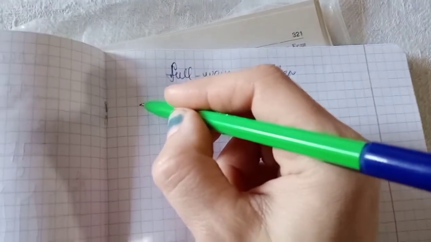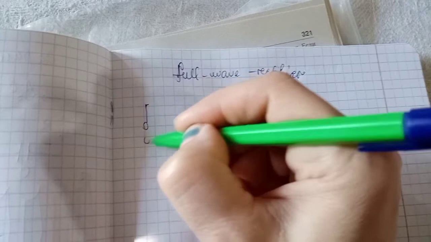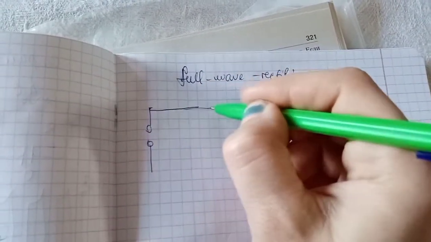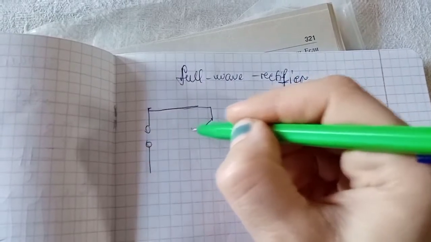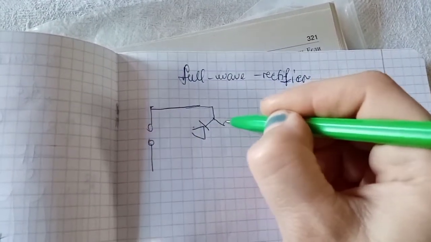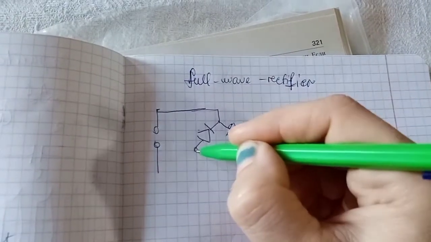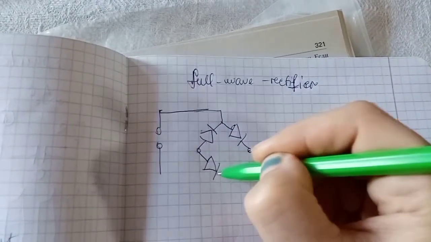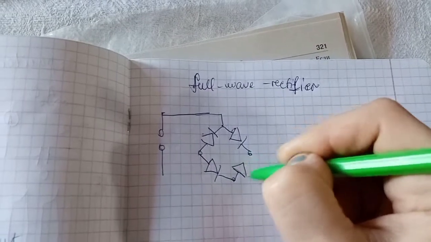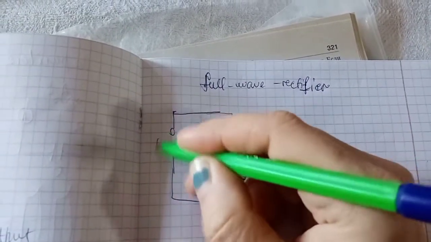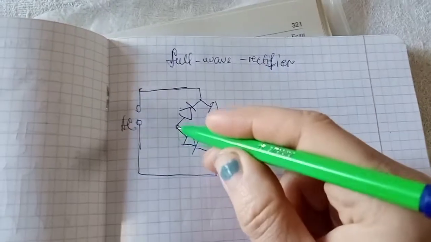So it looks like this. Here we'll have diodes, like this. Here is the alternating current.